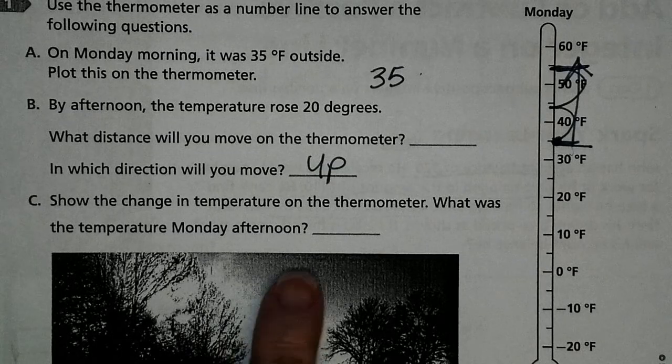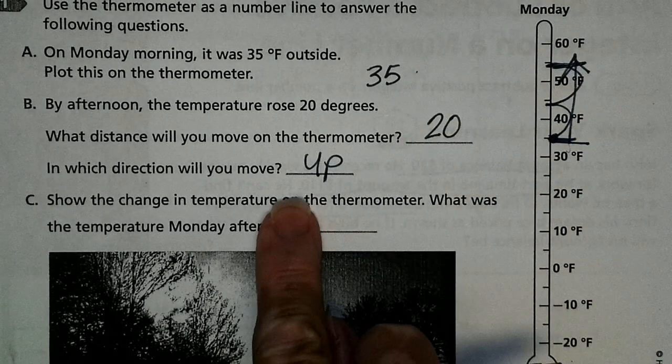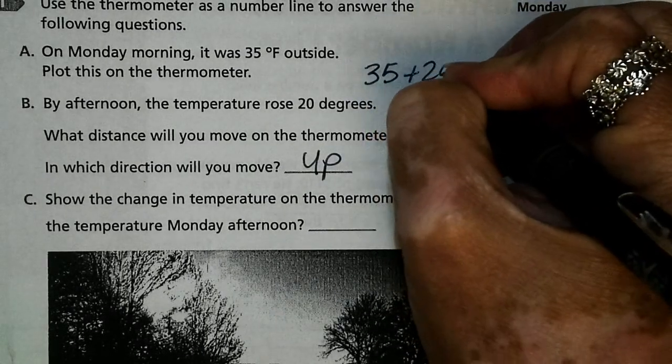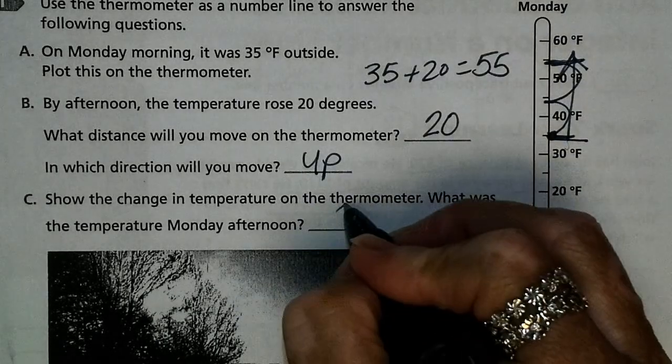Okay, so it says, what distance will you move on the thermometer? We will go 20 and we will go up. So show the change in the temperature on the thermometer. What is the temperature Monday afternoon? Well, we already said it was 55 degrees.